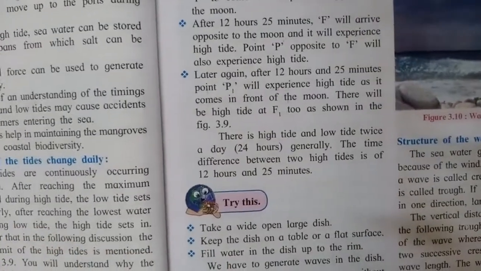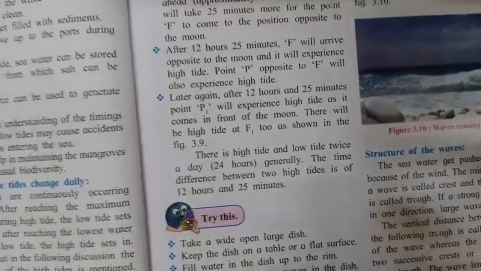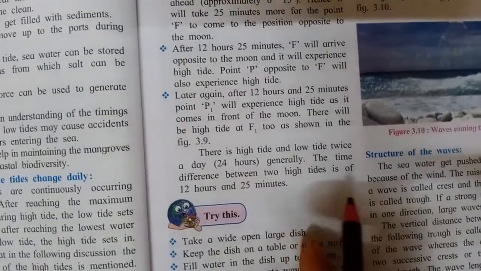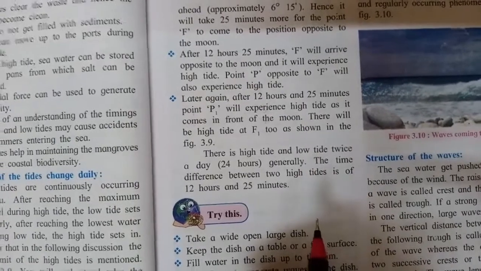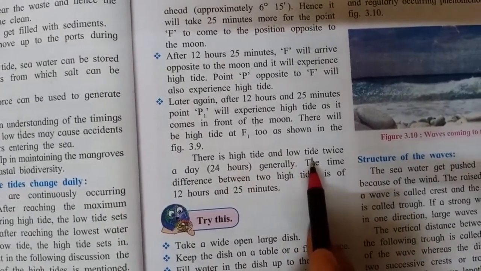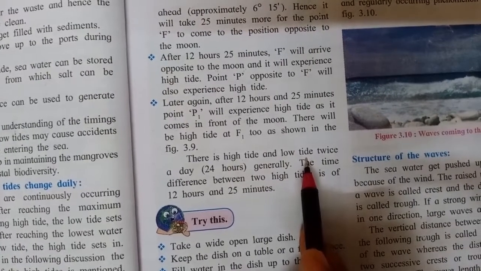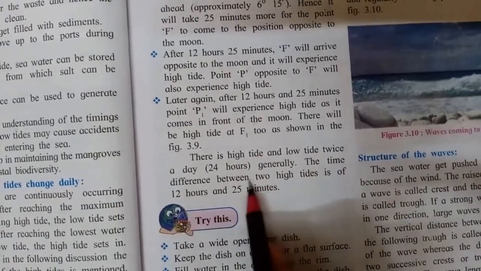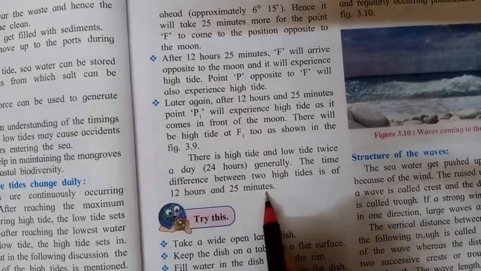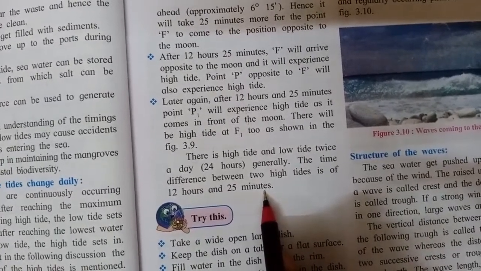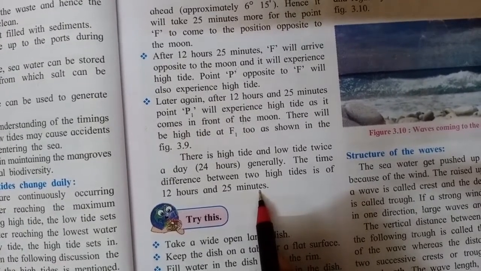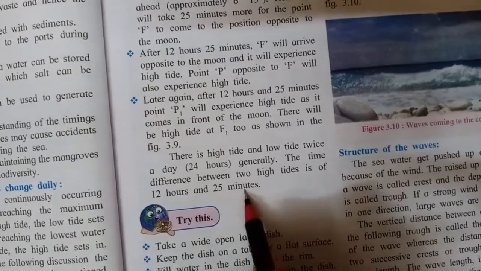I hope you have understood this. There is high tide and low tide twice a day. Generally we have 24 hours in a day, so there is a high tide and a low tide twice a day: 12 hours high tide, 12 hours low tide. Okay. The time difference between two high tides is 12 hours and 25 minutes. So I hope you have understood this.